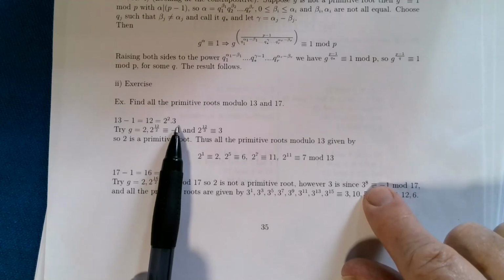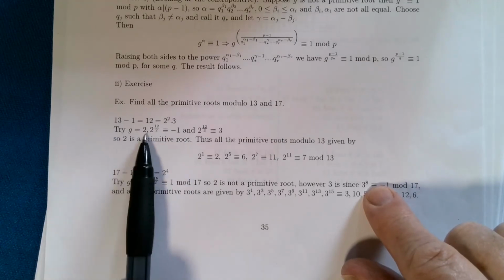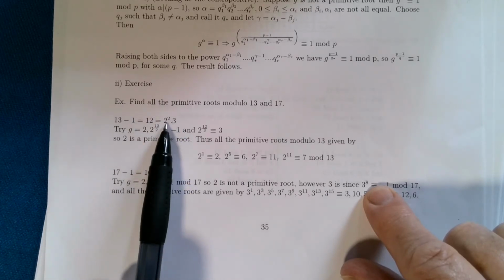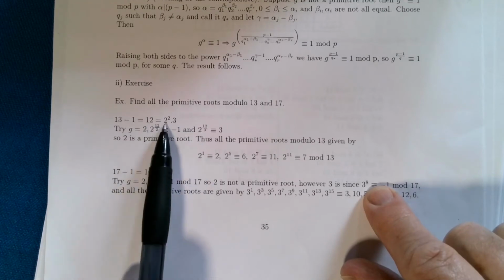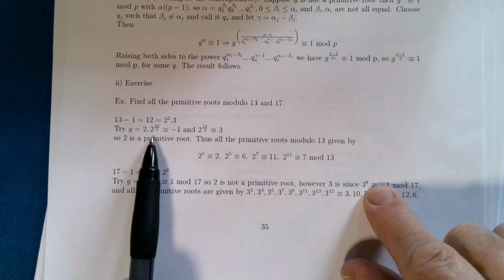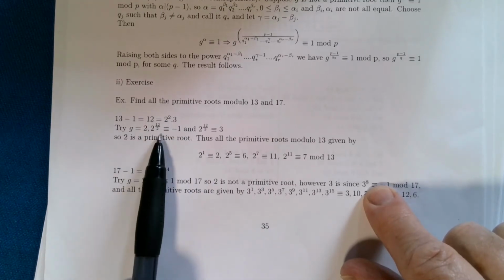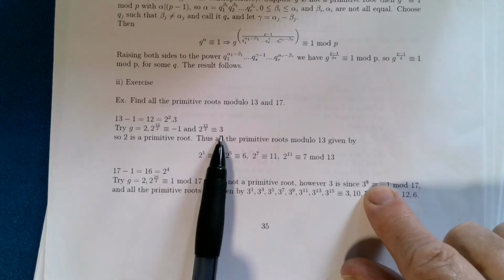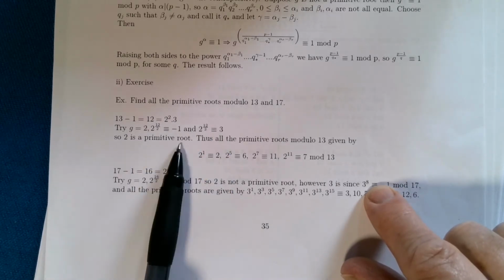Now, how do we find a primitive root? Well, you start at the beginning. You start at g equals 2, and you take this 12 and you divide it by each of the prime factors. So 12 divided by 2, 12 divided by 3, and we check 2 to that power. So 2 to the 6th turns out to be minus 1 modulo 13, and 2 to the 4th turns out to be 3 modulo 13, and therefore by our theorem 2 is a primitive root.